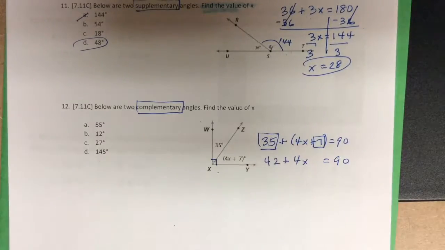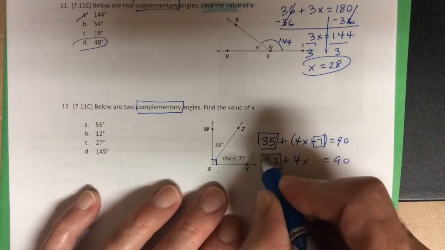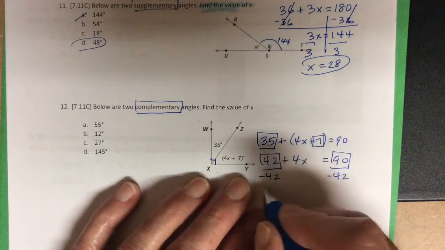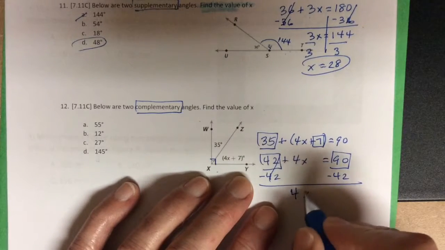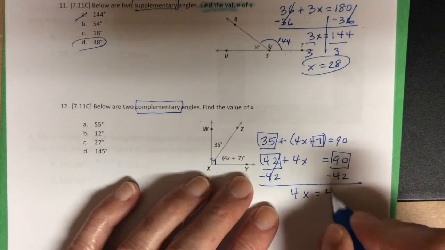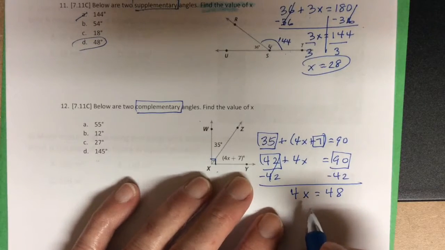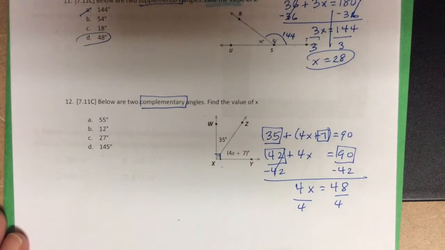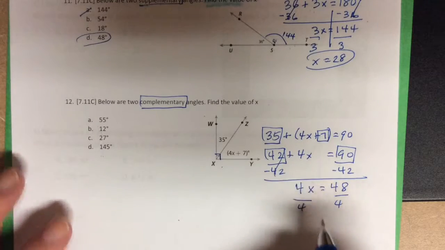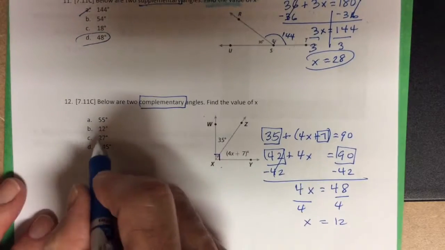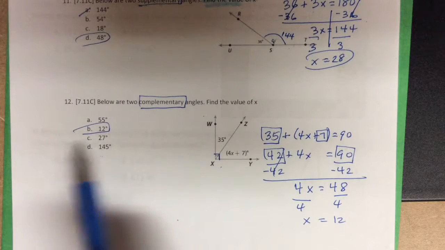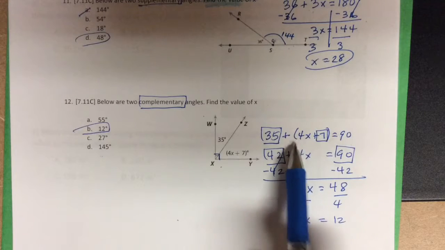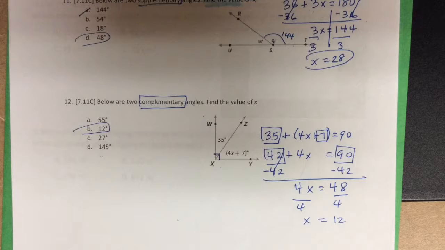And then what I'm going to do is take 42 off of each side. And then I'm left with 4 times something equals 48. So it's a division problem at the end, because for 4 x's, I would need to divide into 4 parts, and x is 12. Now you didn't have to do that. Once you set up the equation, 35 plus 4x plus 7 equals 90, you could have plugged in 12, and you would have seen that it would work.